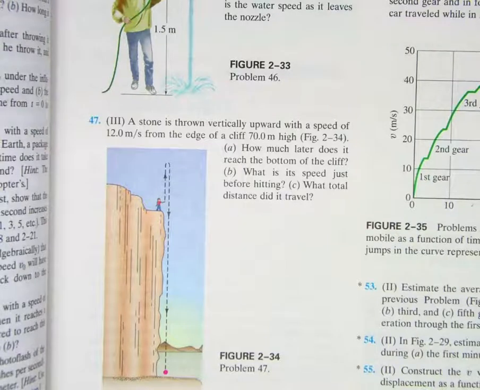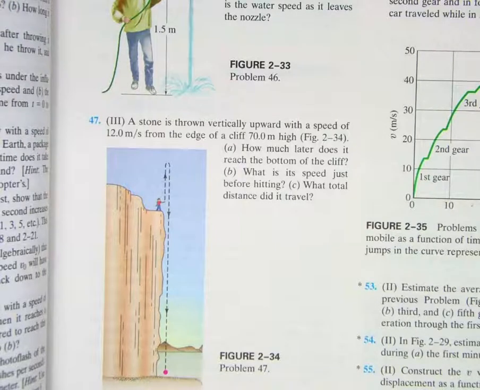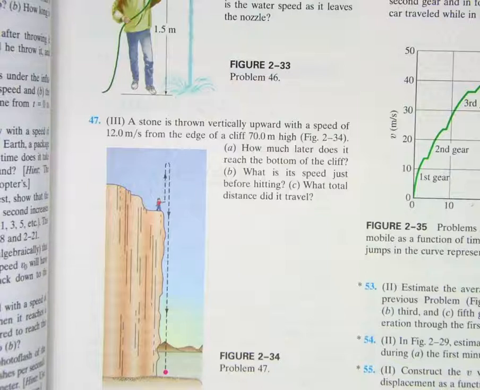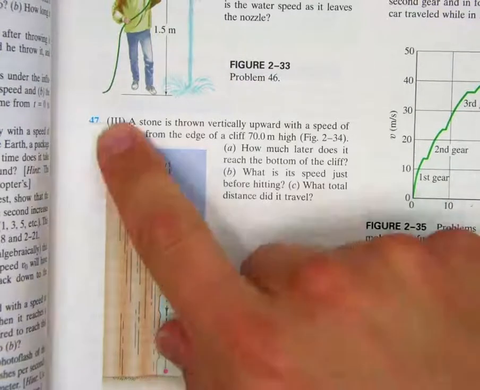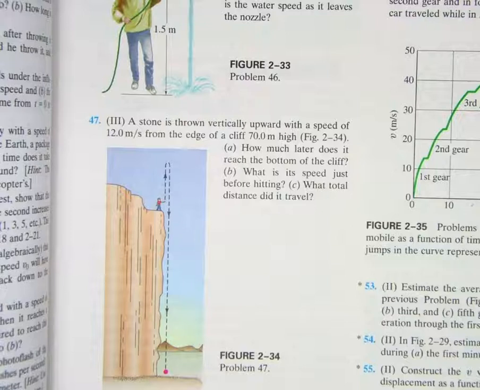Okay, in this video we're going to show you a challenge problem involving free fall. This is problem 47 in your book, page 41. I notice the 3 means it's a challenge problem.